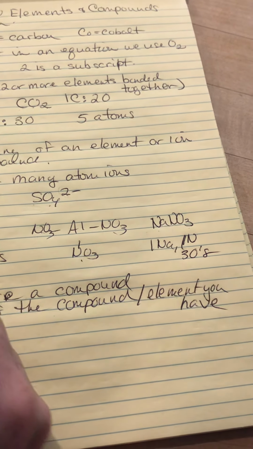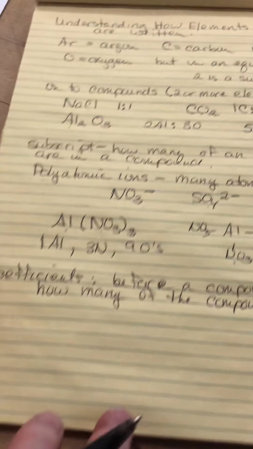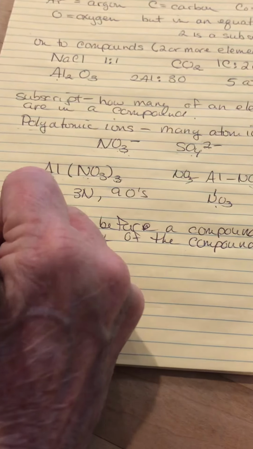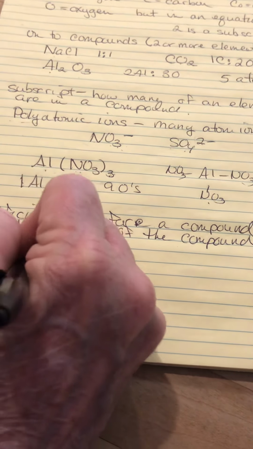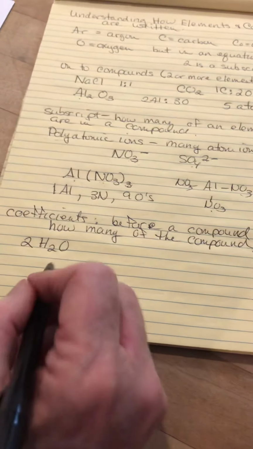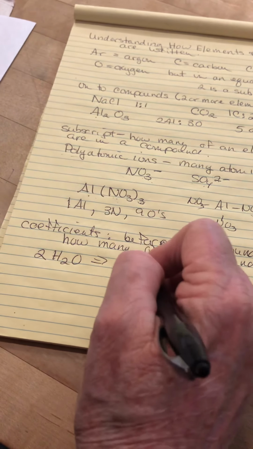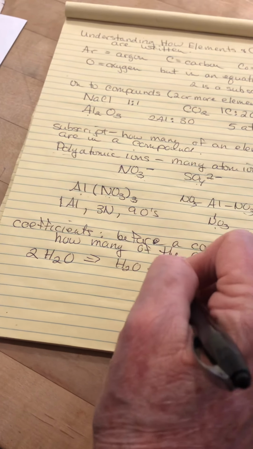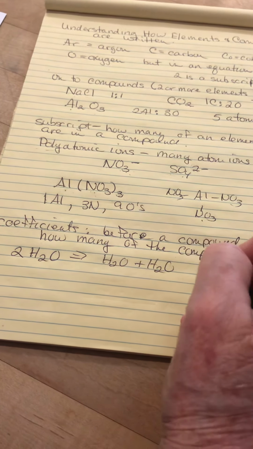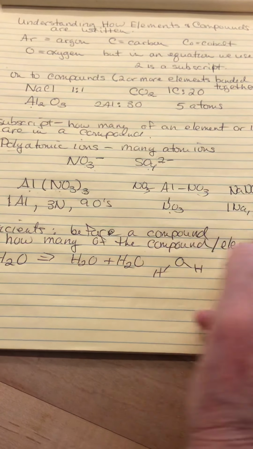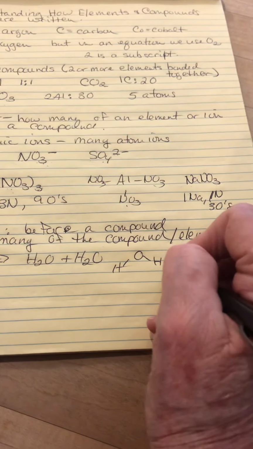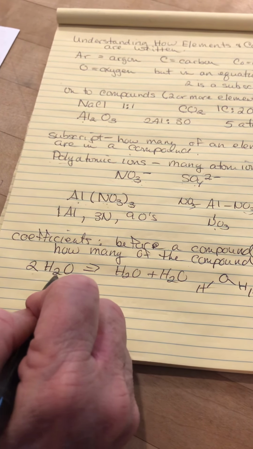You are going to see coefficients in balanced chemical equations. So for instance, if I wrote 2H2O, that would mean I would have 2 water molecules. So I could write that as H2O plus H2O, or I could draw pictures, O and H, and O and H, like that. But that just means I have 2 water molecules.